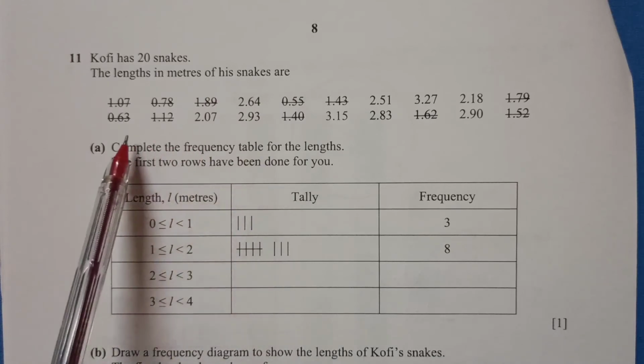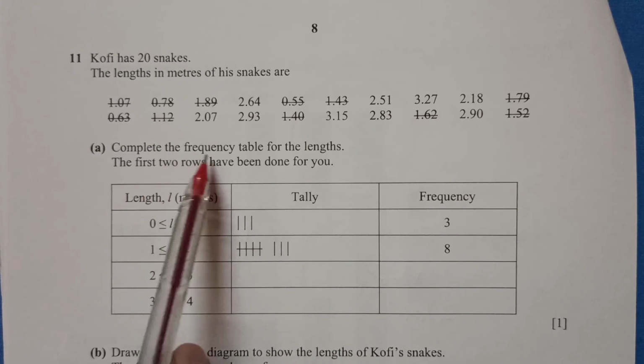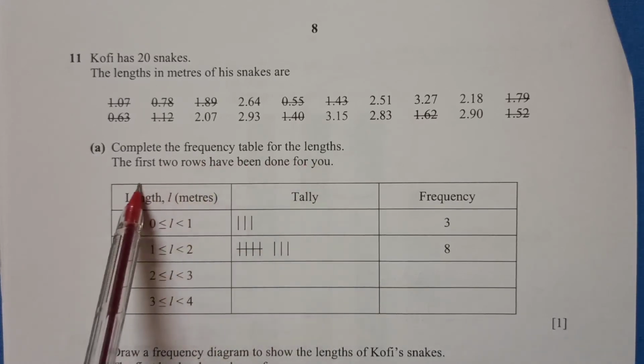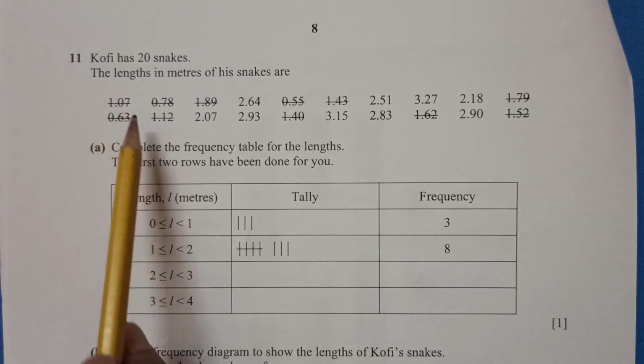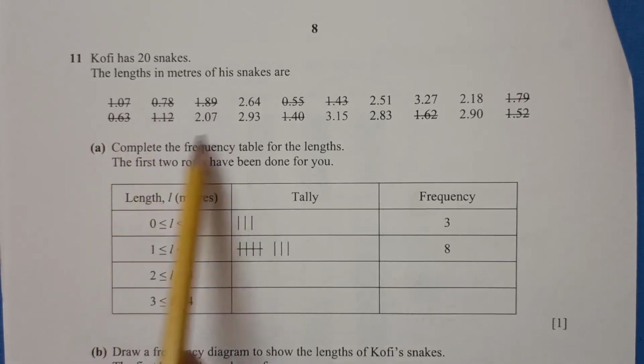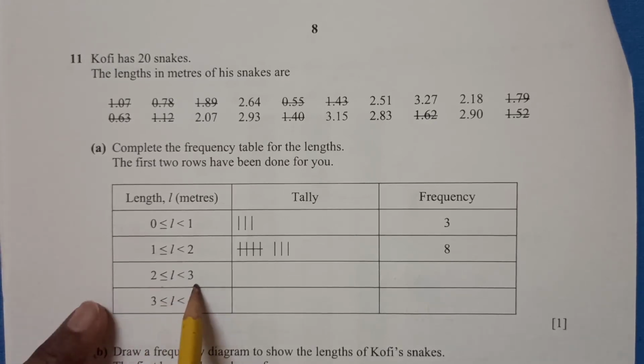Okay, so we are given these lengths of the snakes. Complete the frequency table for the lengths. The first 2 rows have been done for you. So let's start. The ones which are done are already crossed out here. So we have here from 2 to 3. You see there is an equal sign here, so 2 will be included in this interval up to 3.